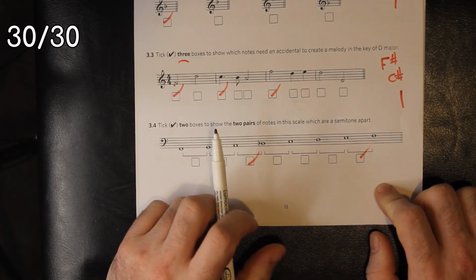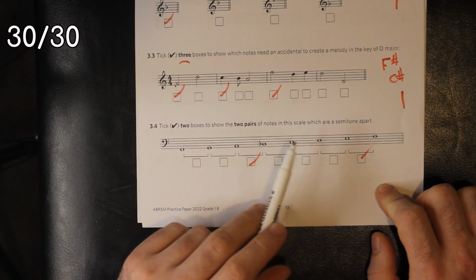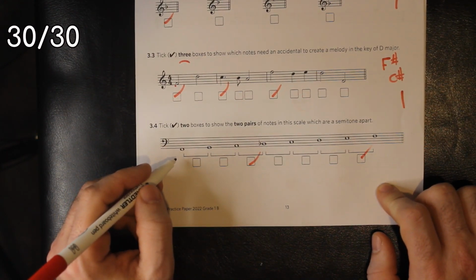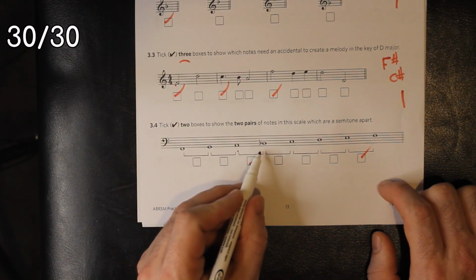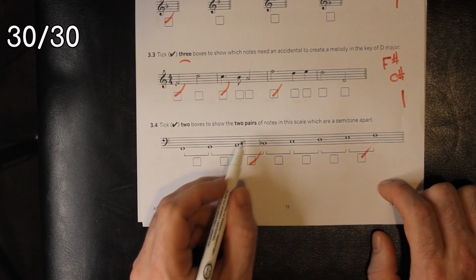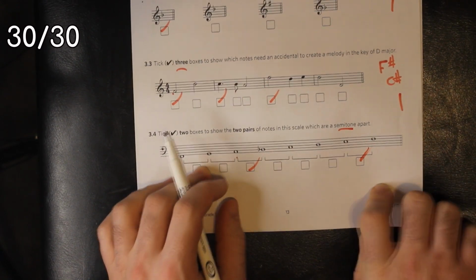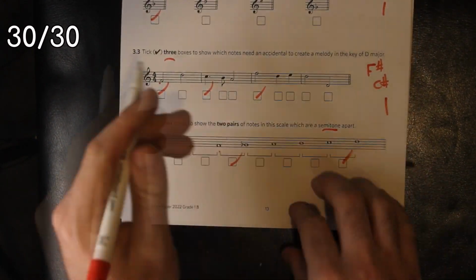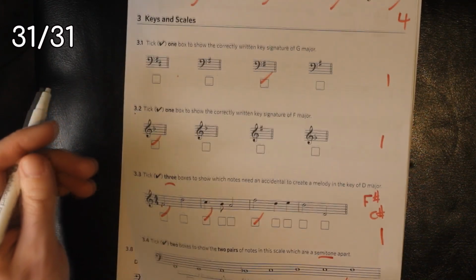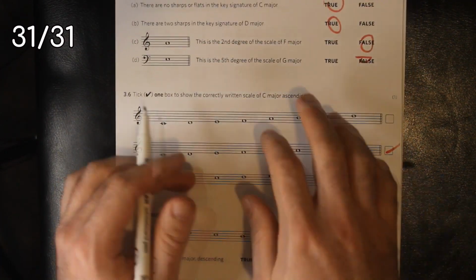2 boxes to show the 2 pairs of notes in which they're semitone apart. So for F major, you've got this A and B flat. Those are the semitone, and then E to F. It's always the last degree, which I knew, so I could quickly get to it. And there we go. The next page is done.